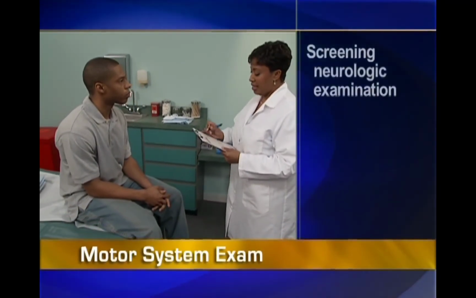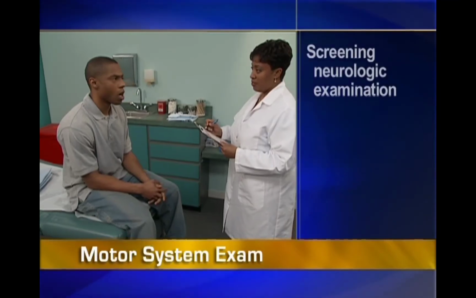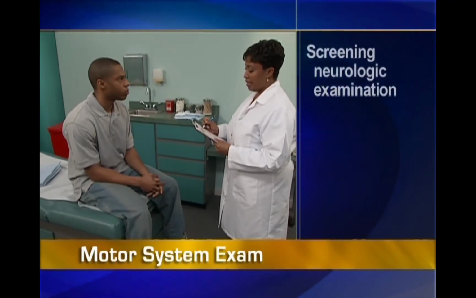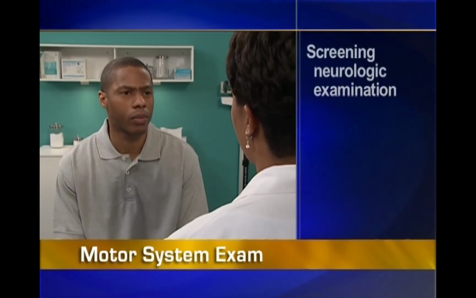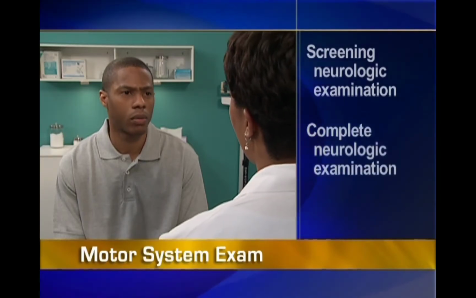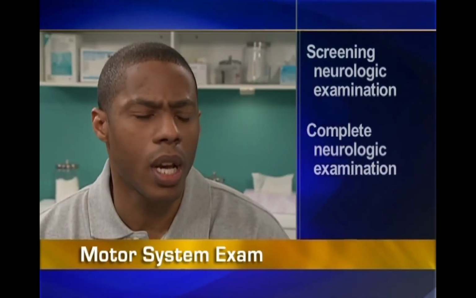If the person seems well and has no significant history, perform a screening neurologic examination. If he reports neurologic concerns or shows signs of neurologic dysfunction, perform a complete neurologic examination, which will be shown here.